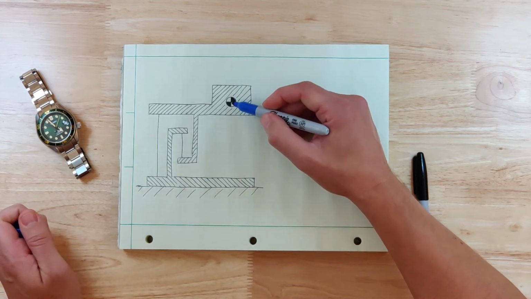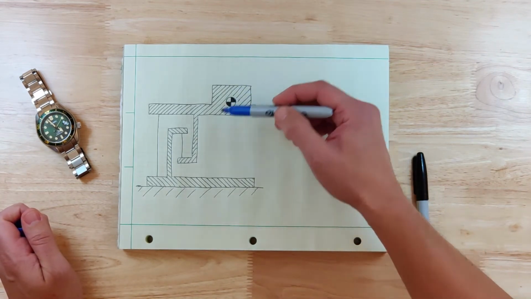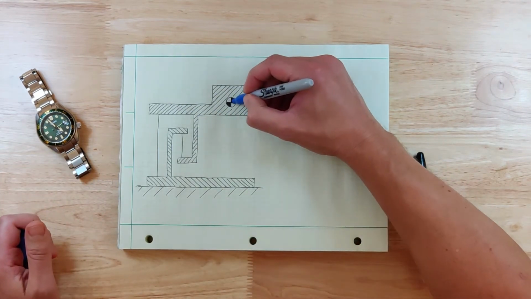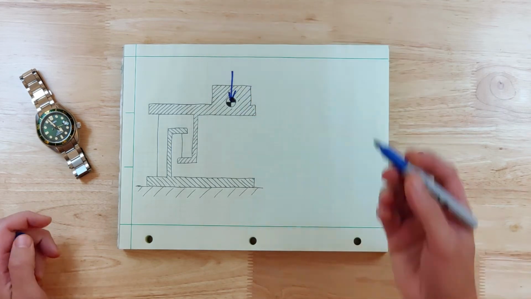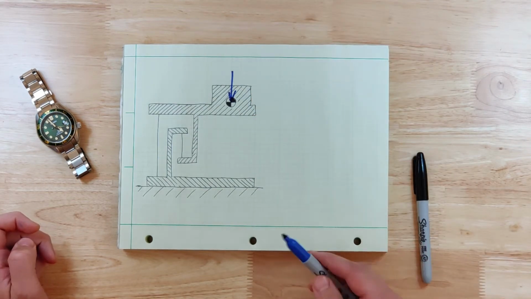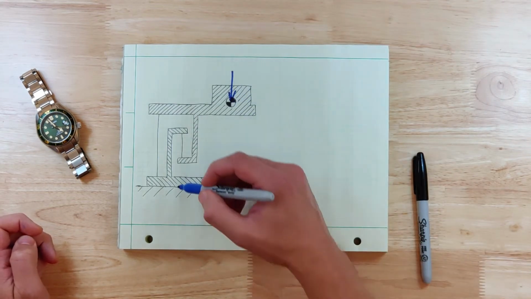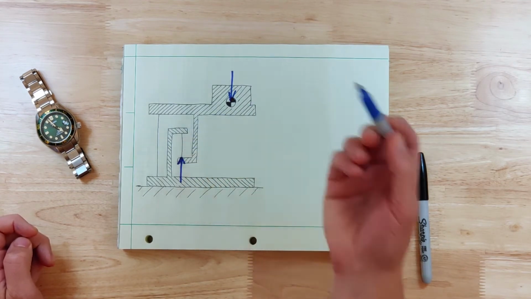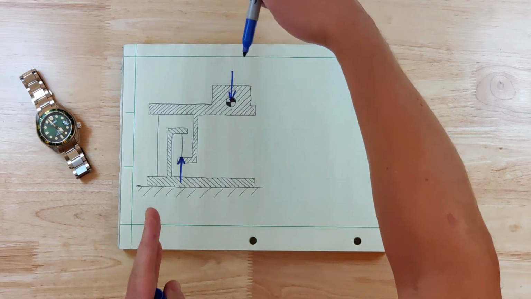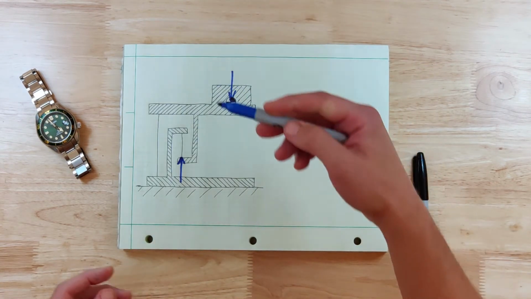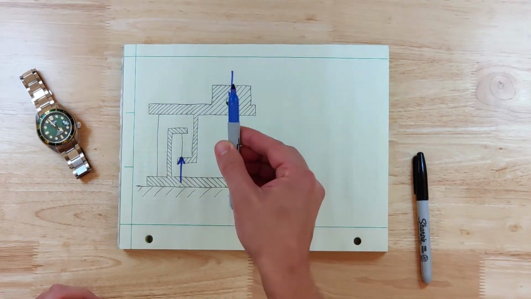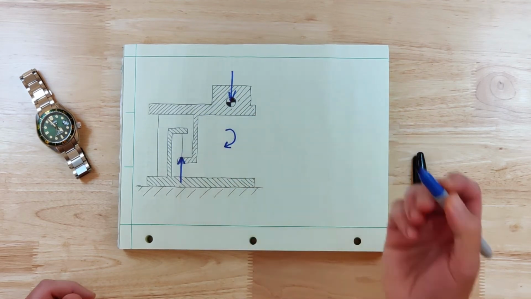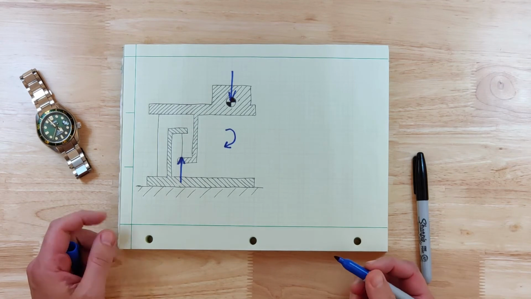This here represents the center of gravity of the tabletop and whatever's on the table. We'll represent that as an arrow right there. This force is being supported by a force down here on this center cable. Now, these two forces aren't aligned with each other, so that's going to cause the tabletop to want to twist in this direction. And that would put a torque on the table in that direction.